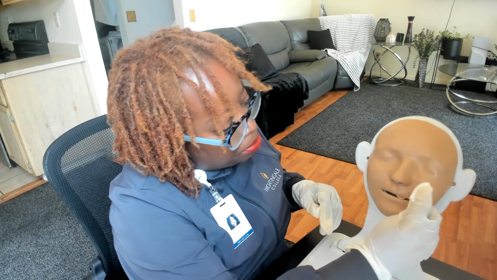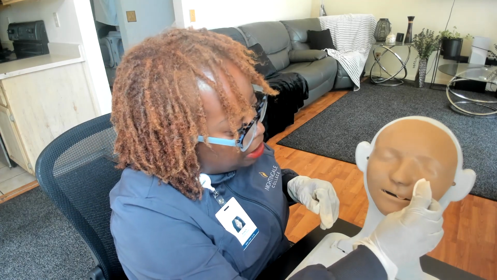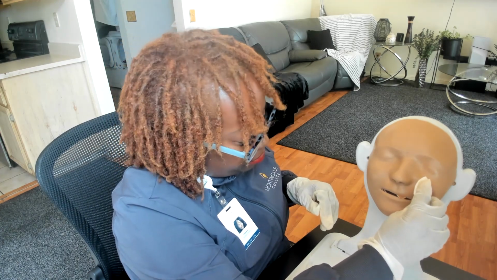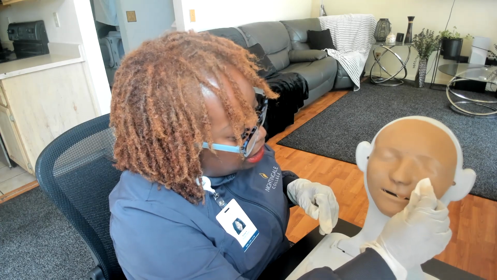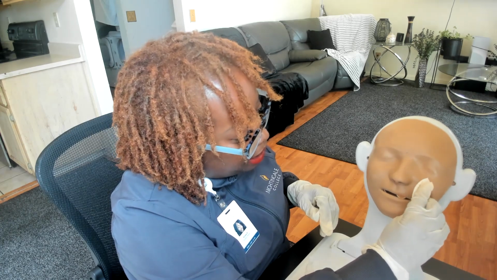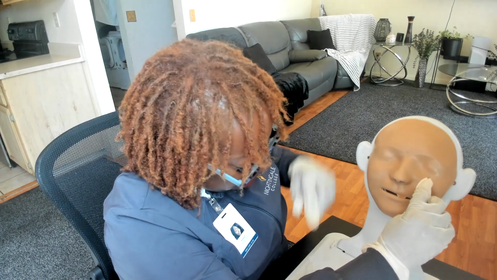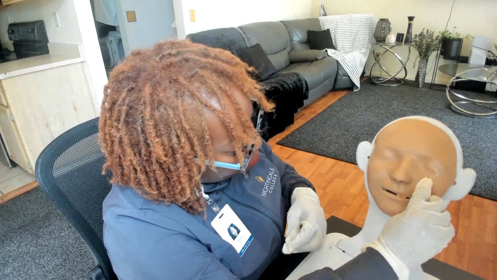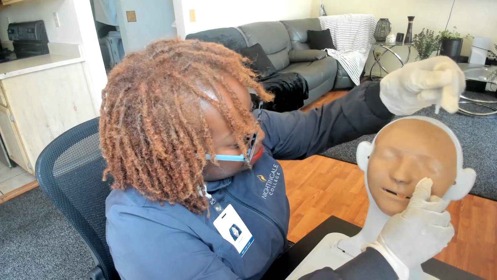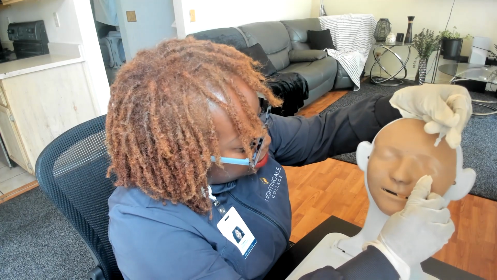Okay. I'm going to press down on the bony orbit of your cheekbone gently, and this is with my non-dominant hand. I'm going to press down, and then I'm going to rest my dominant hand on your forehead.